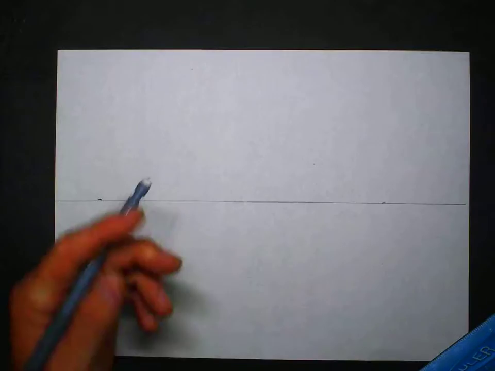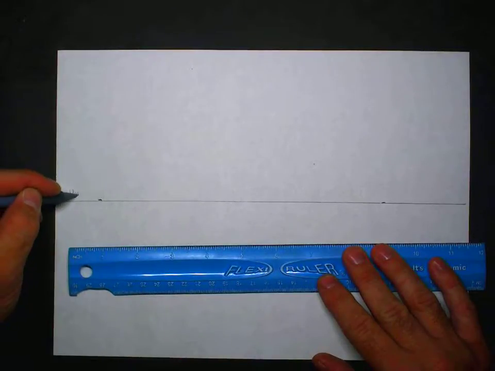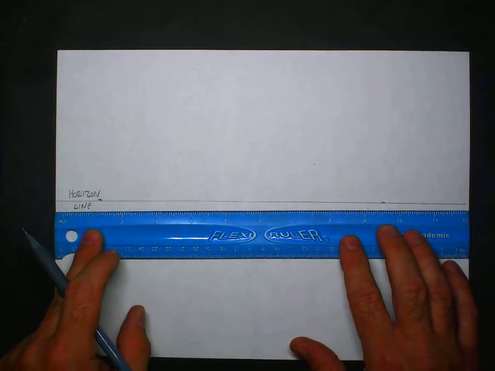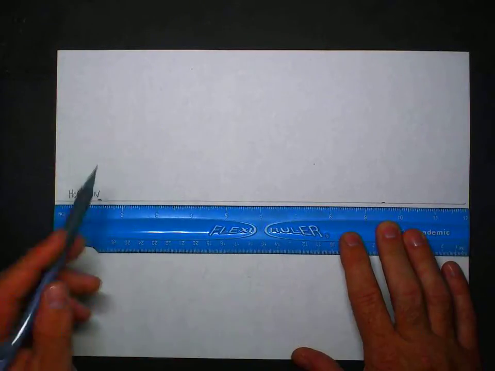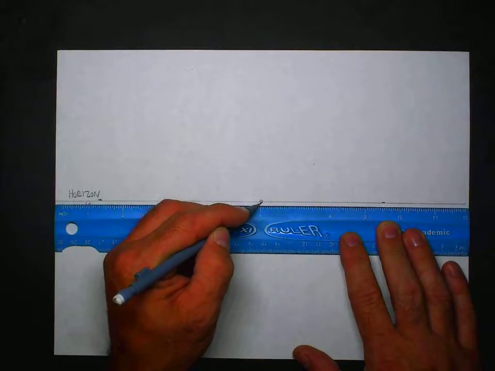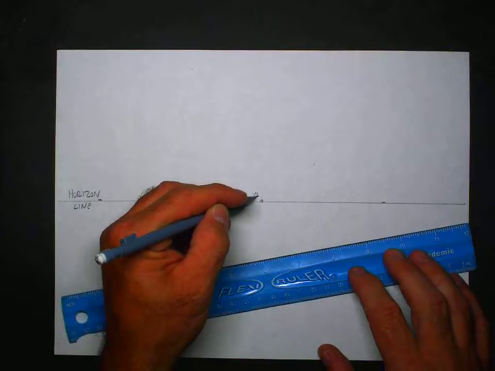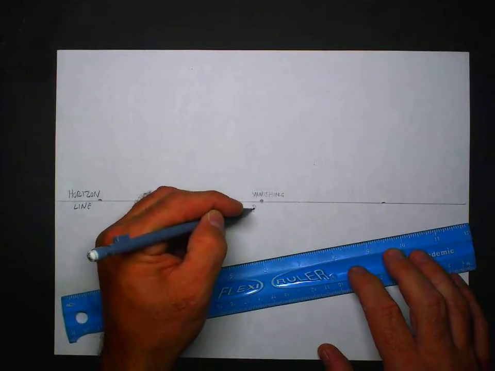All right, so let's just start with our first shape. Excuse me, we have to get a vanishing point. So this is our horizon line. Now we need a vanishing point. A vanishing point is going to be a dot on this horizon line to create our depth or distance, or our third dimension. So my paper's 12 inches wide. Let's go straight to center, number 6. I'm just going to put a big obnoxious dot right there at number 6. And that is my vanishing point.